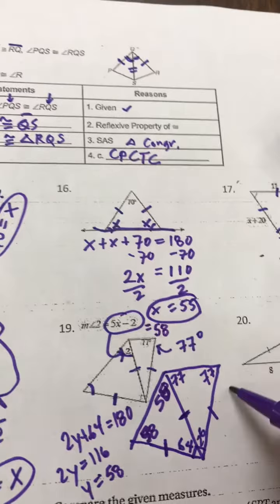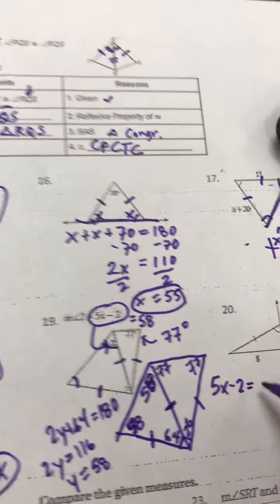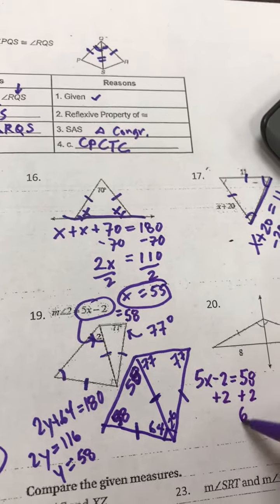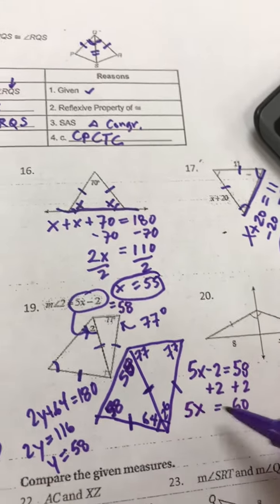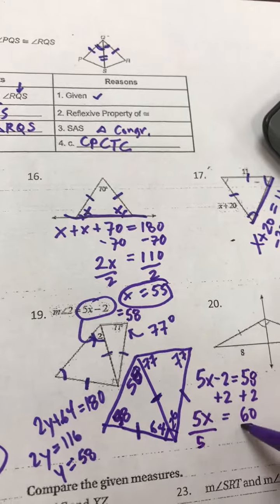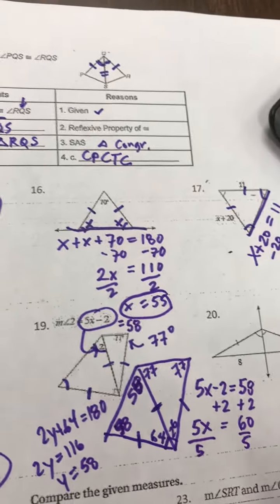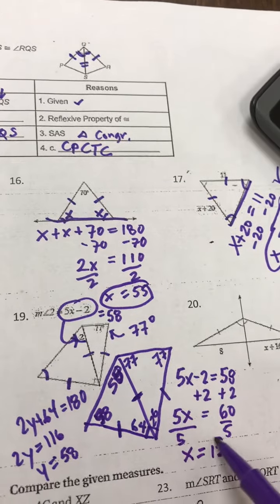Now I finally have my equation here. So 5x minus 2 has to equal 58. Let's do it. Finally, we get our answer. I get 5x has to equal 60. And so x has to be 12.